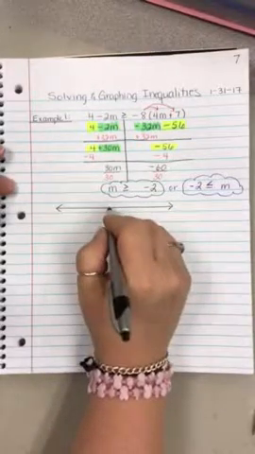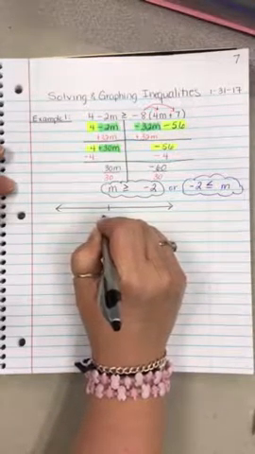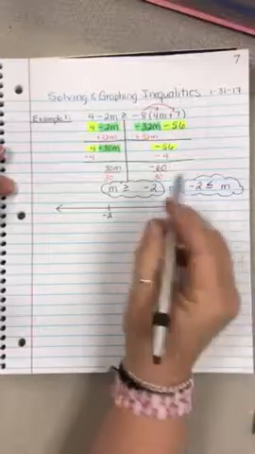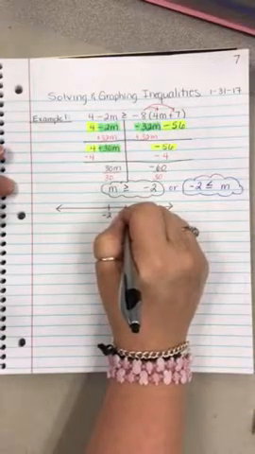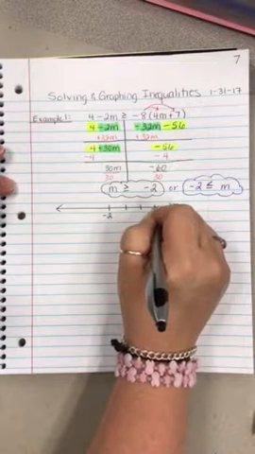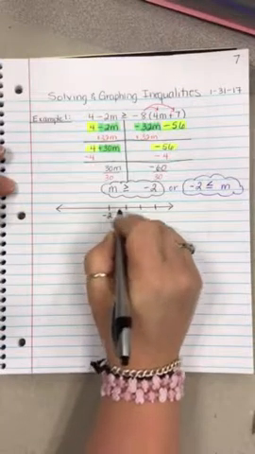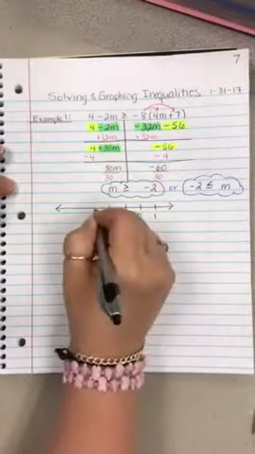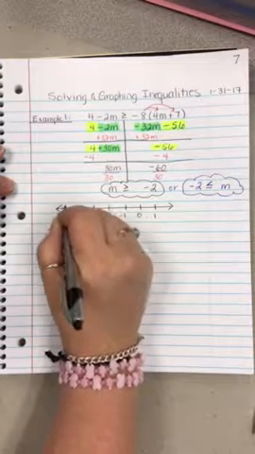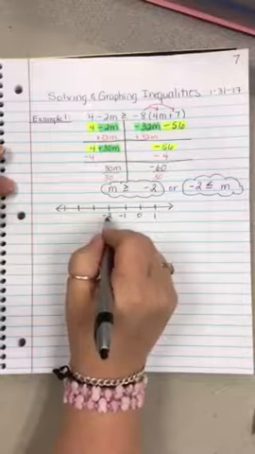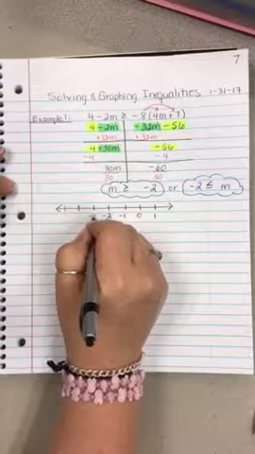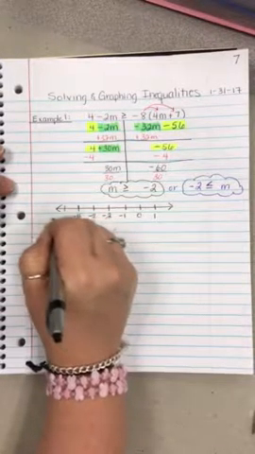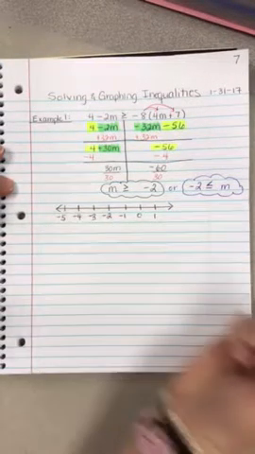I'm actually going to put -2 in the middle because that's my reference value, if you will. That's the number that I'm using. And then I'll put a couple of numbers in each direction. So -2 to the right would be -1, 0, +1. And then to the left, I'll put a couple of numbers here. Counting backwards would be -3, -4, -5.